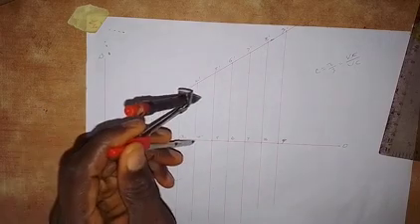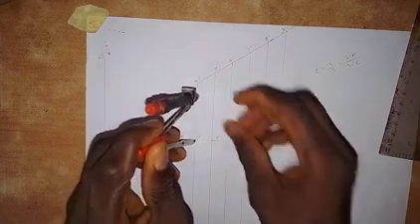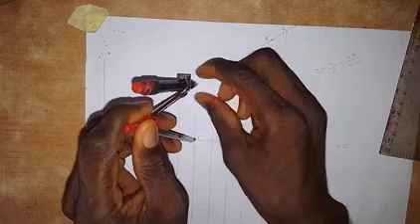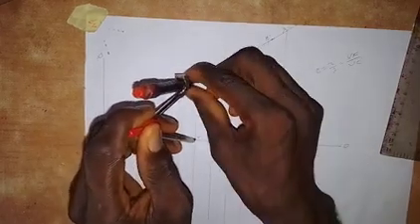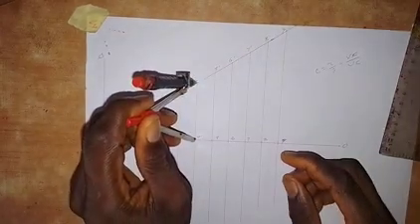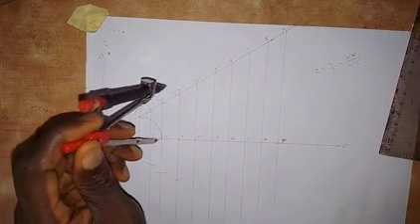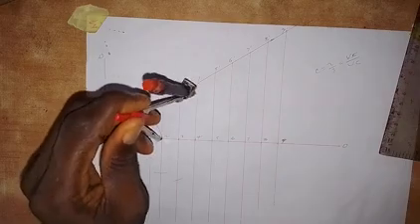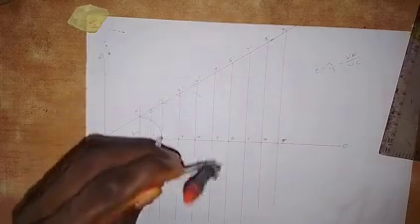Then we put it at 4, extend to 4 prime on this line, raise it up, put it at point F, and make an arc on 4 up and down.